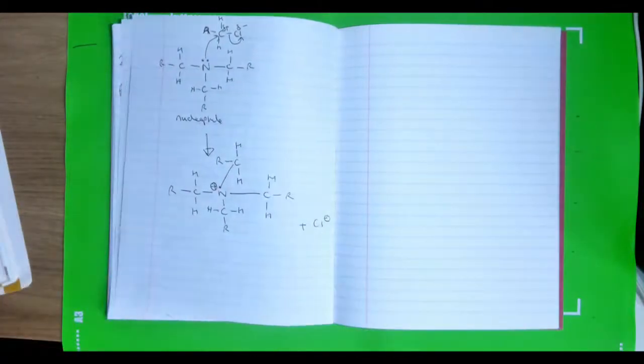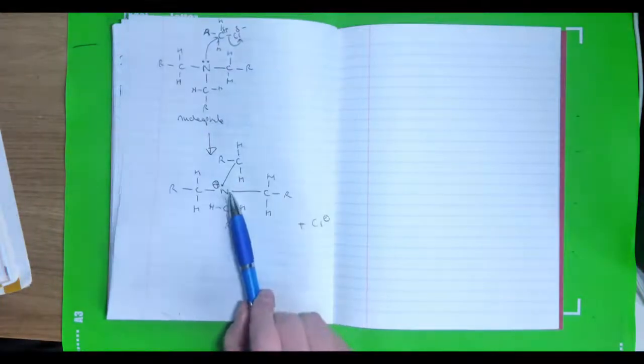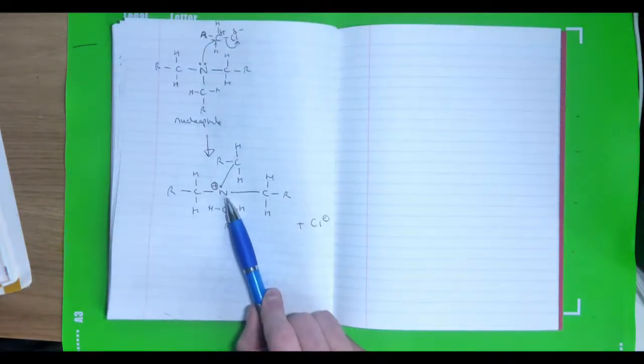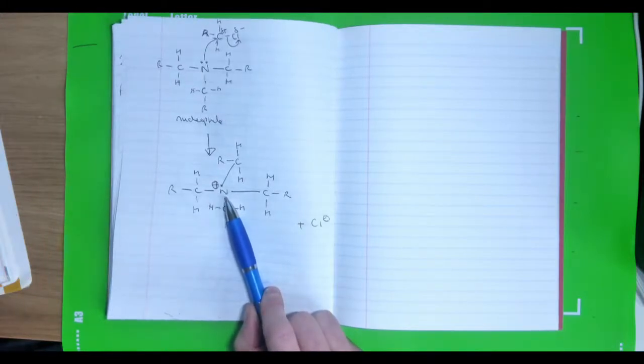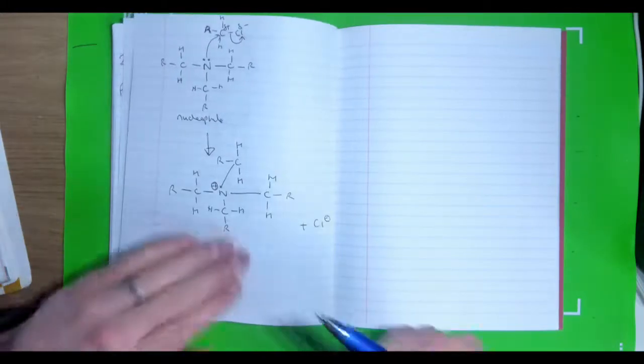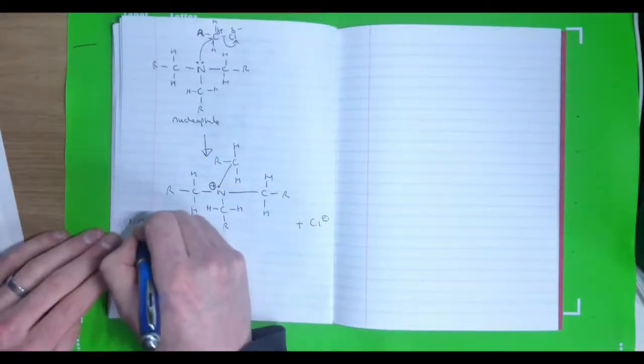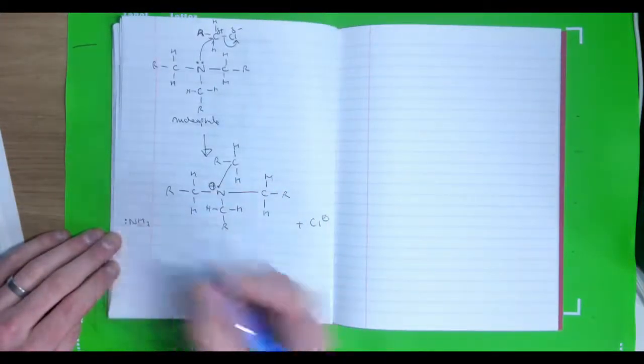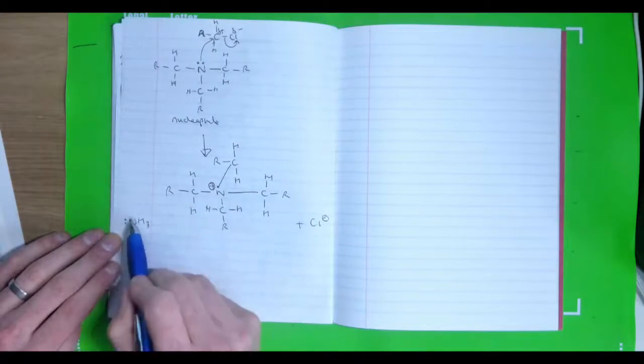Okay, now let's have a look to see what we've got here. So if you look at that nitrogen there, you'll see that there's no more hydrogens attached to it. So even if I did have any more ammonia, I couldn't just take off another hydrogen using this.